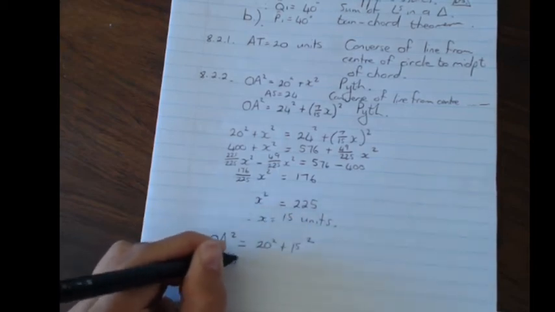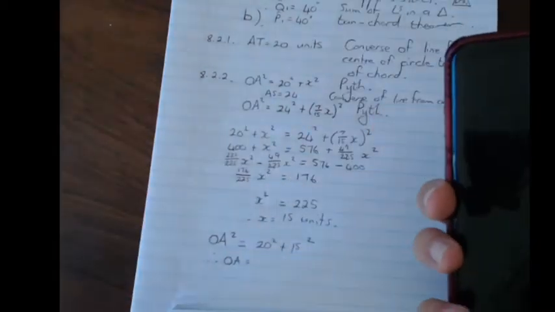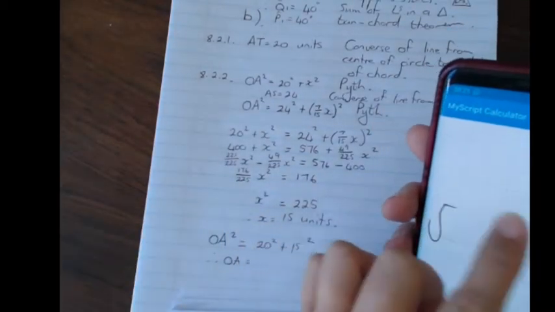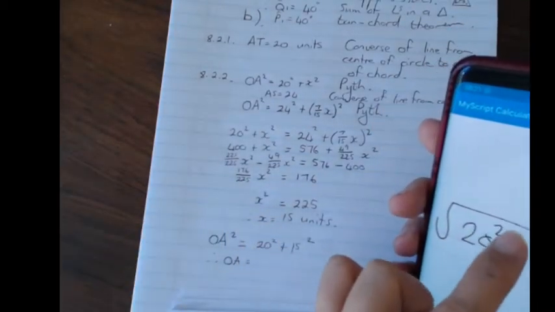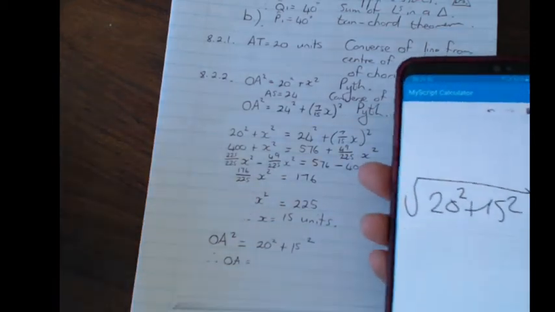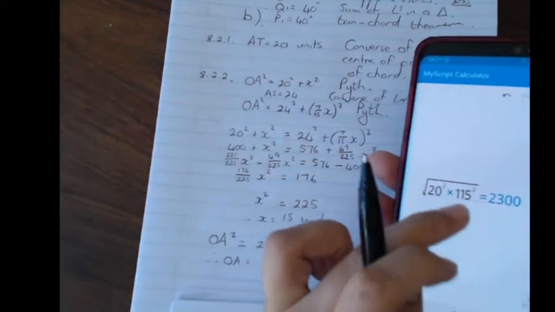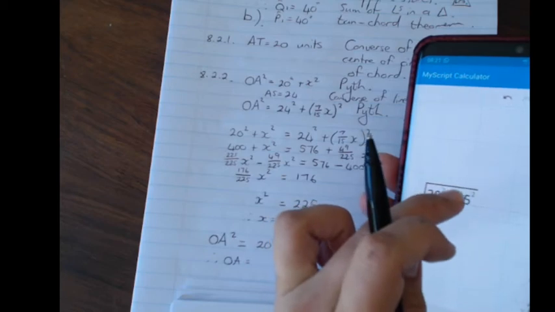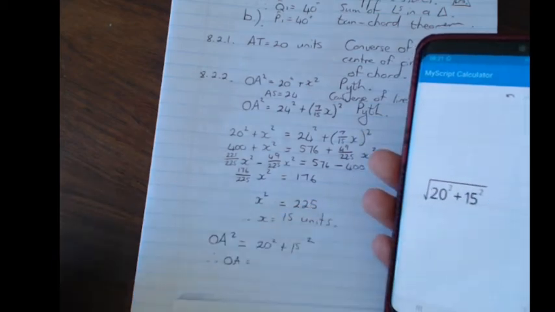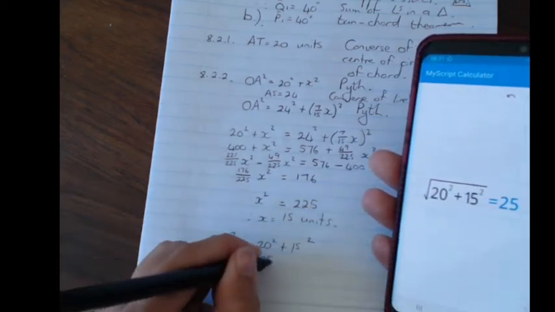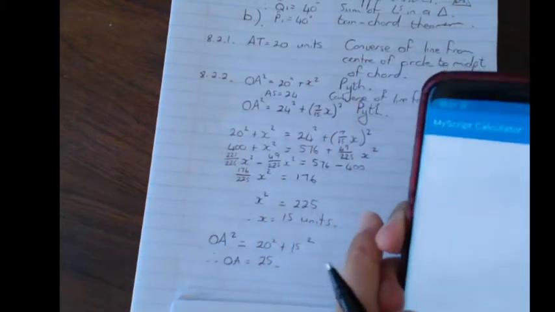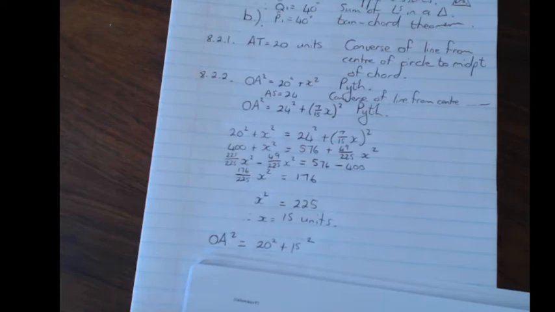So OA is the square root of 20 squared plus 15 squared. It's 25. Okay, so there I have my radius, and that is question 8.